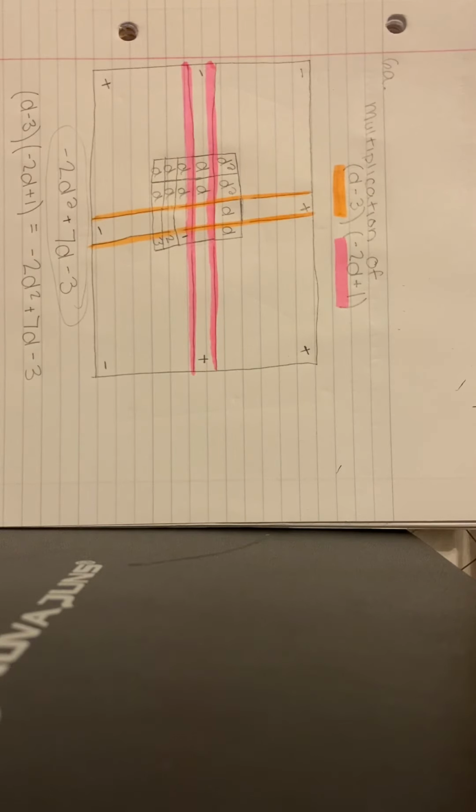Perfect. And that is how you solve the multiplication of D minus 3 times negative 2D plus 1.